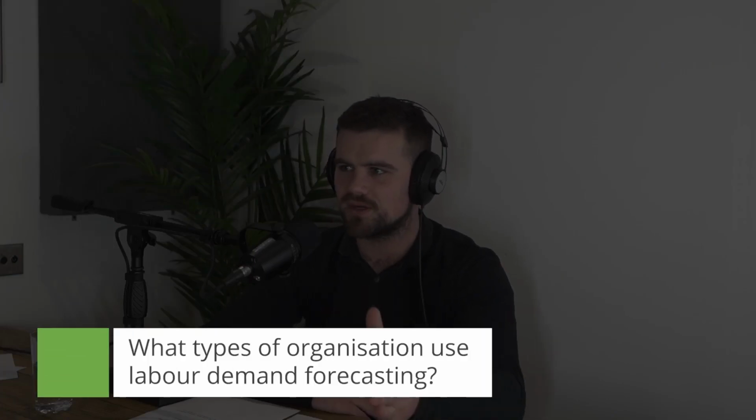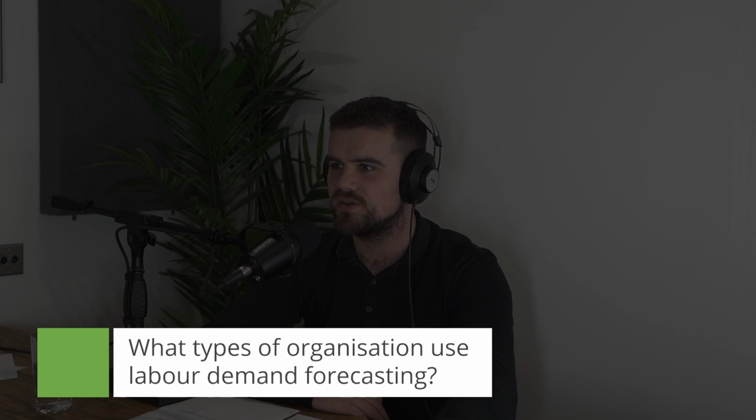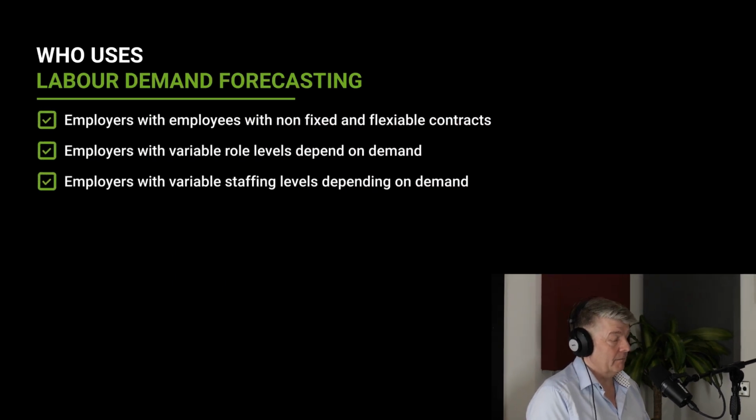And just can you talk me through an example, different organisations that will kind of use this. Is this particularly for one industry? Is this for any industry? So they tend to be hourly, flexible employees with non-fixed contracts.